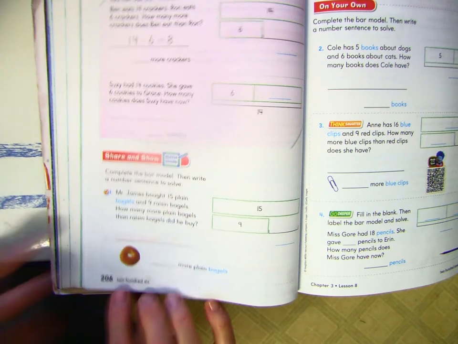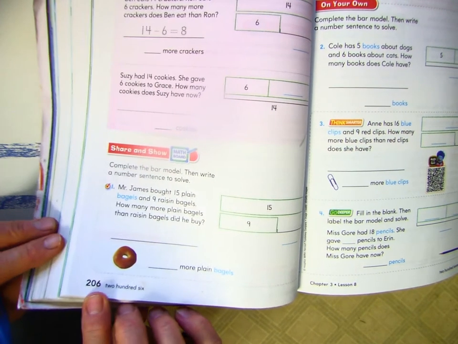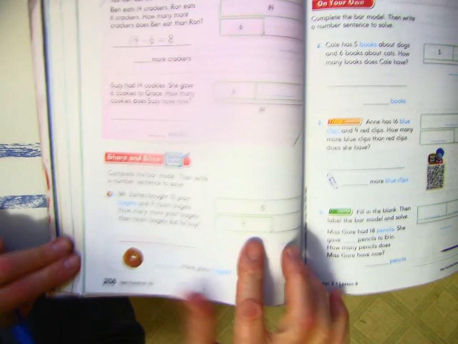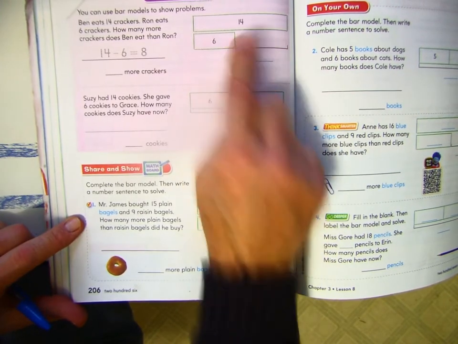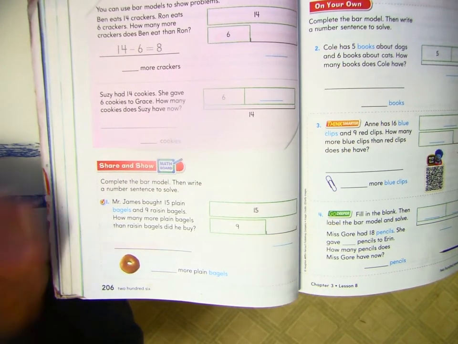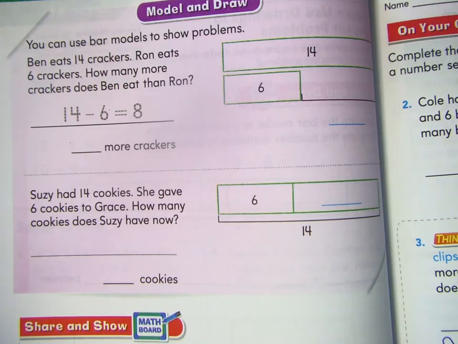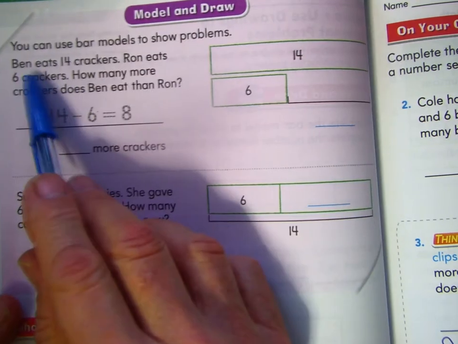Okay, here we are on page 206. Okay, we're working on our bar models. These are bar models because they look like bars. Okay, find page 206 and I'm going to move us a little bit closer. There, that's much better.